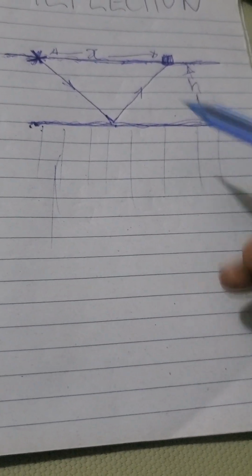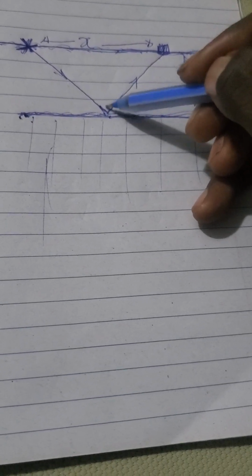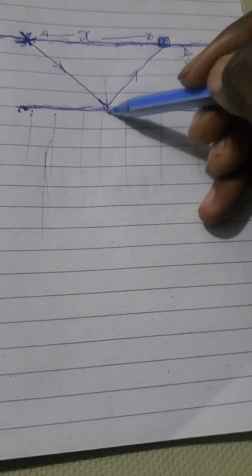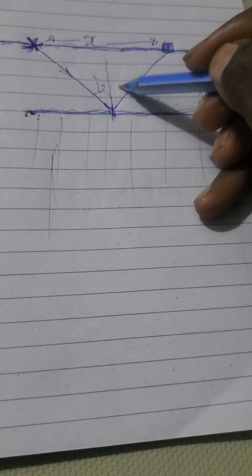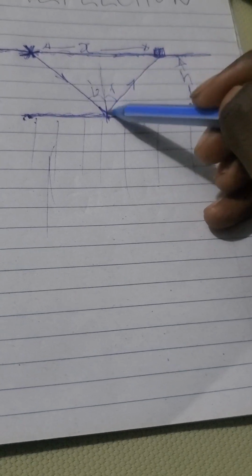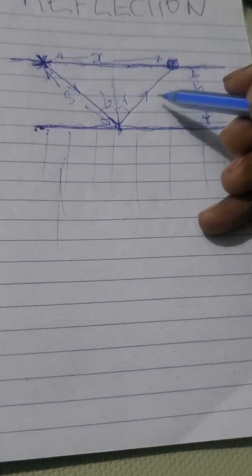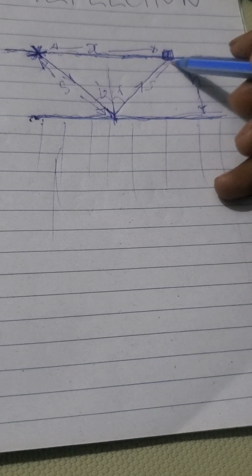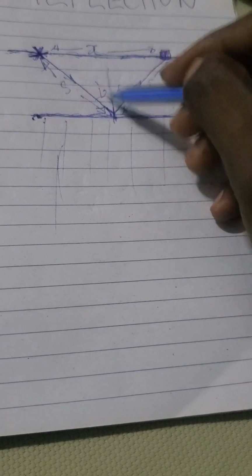How do we do it? Here we look at the shape of the geometrical structure formed, and by the law of reflection, if you draw the normal to this reflector, the angle of incidence is equal to the angle of reflection. You will find that you have formed two right-angled triangles which are equal, such that the distance of this denominator is exactly the same as the distance of the denominator for this other triangle here.